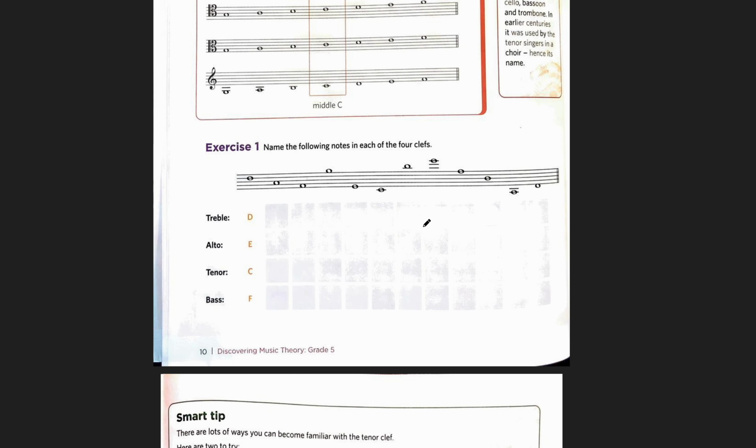Exercise 1. Name the following notes in each of the four clefs. So we'll first start from treble. So in treble, that's a D, so this would be an A, an F, a G, and this is an E, a C, and D. And this is a G, F, B, then an A, and D.